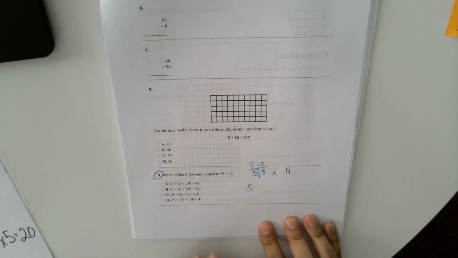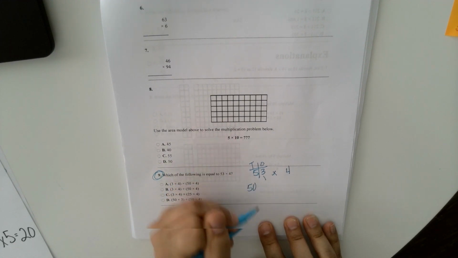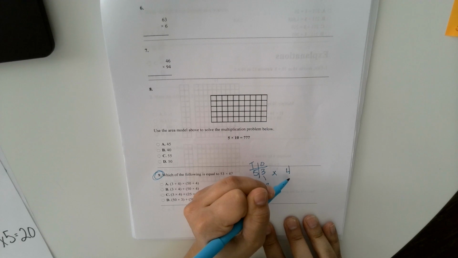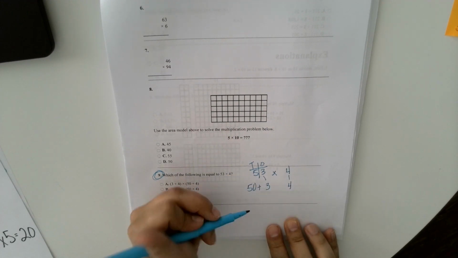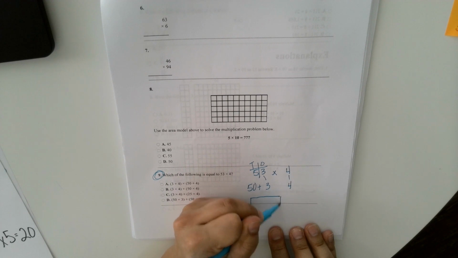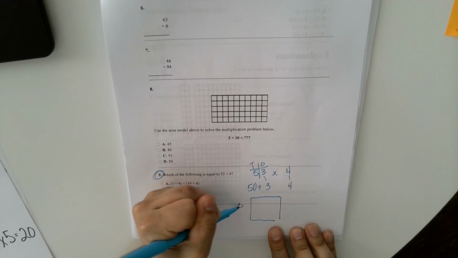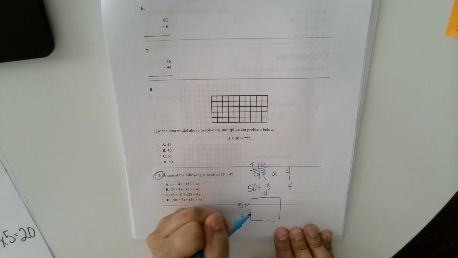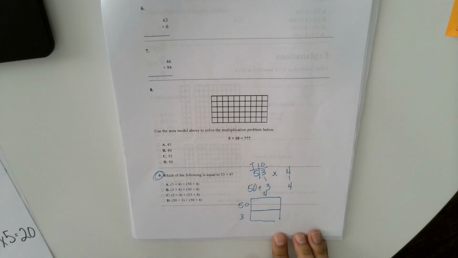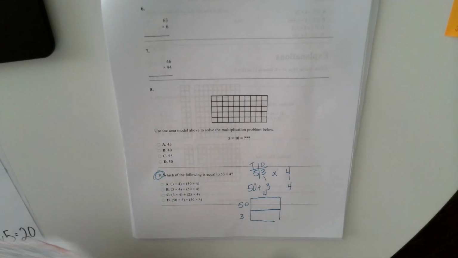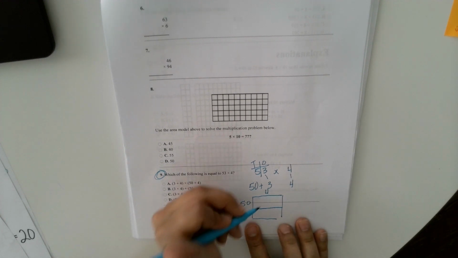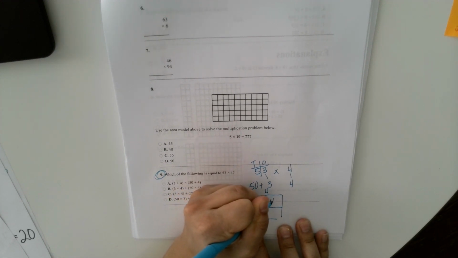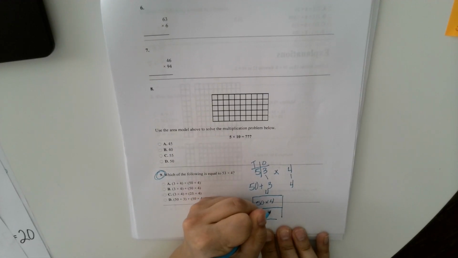So this is 50, and this becomes 3, and this is just 4. So if we drew this out into an area model, I would have 50, I would have 3, and I would have 4. So instead of having 4 squares like we did when we had a 2-digit times a 2-digit problem, it's just going to be divided into 2 separate areas that I need to find the product for. So right here, this is 50 times 4, and this is 3 times 4.